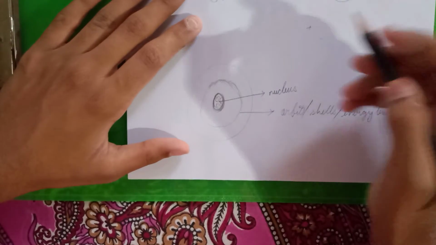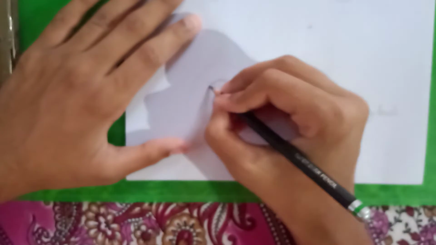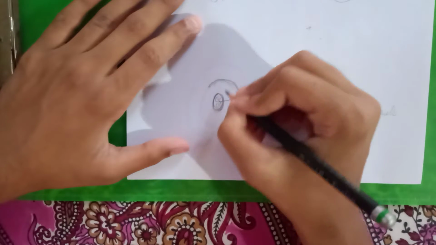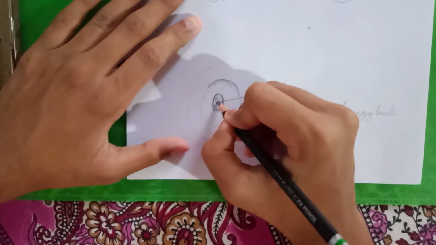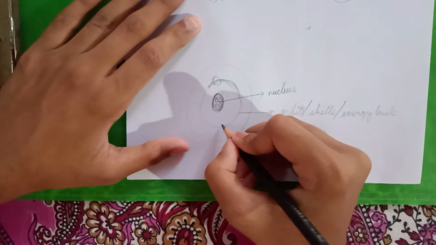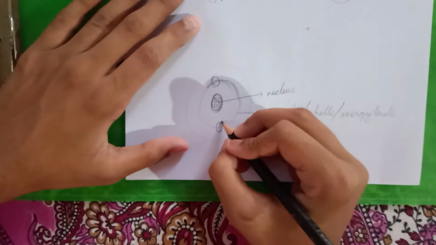So there must be electrons. The number of electrons is generally equal to the number of protons. Like this has 4 dots in the center, so it has 2 protons and 2 neutrons. Therefore this must have 2 electrons. Okay, you got it? That's easy.